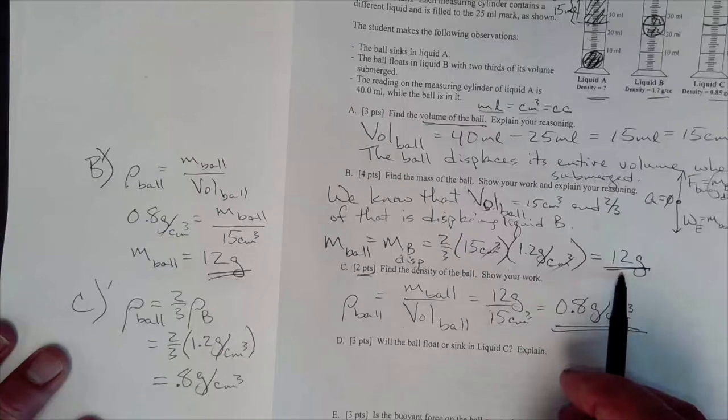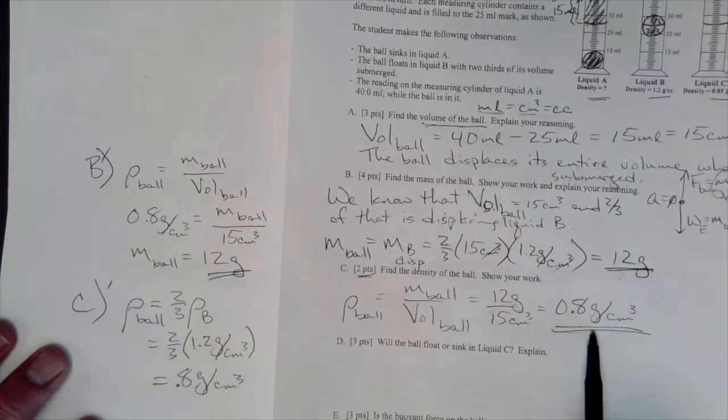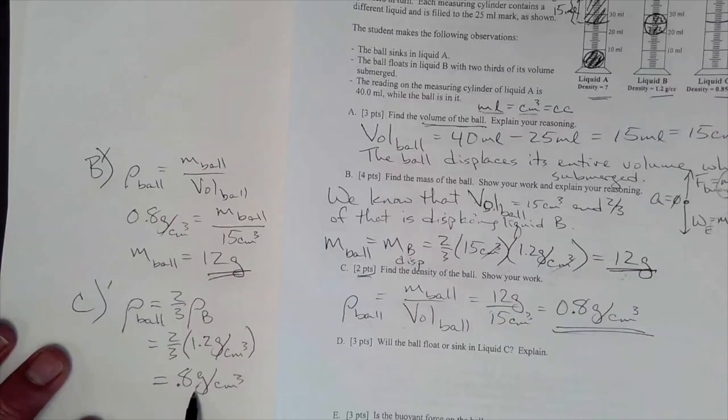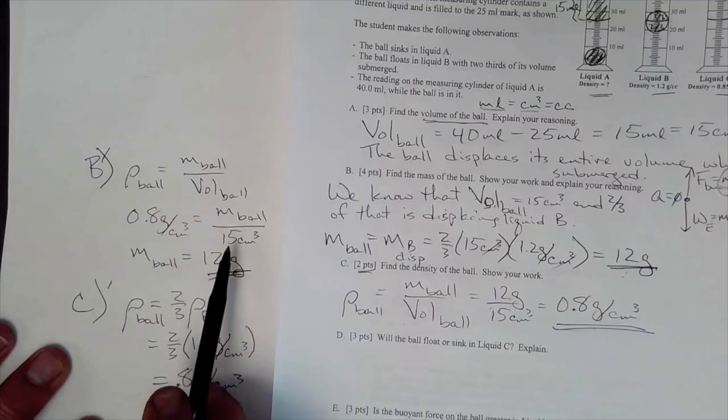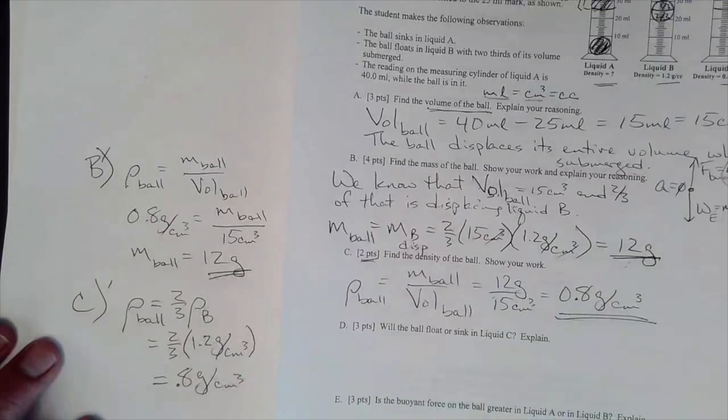So whether I find the mass first and then find the density, or whether I use the iceberg principle to find the density first and then go back and find the mass, it's all the same.